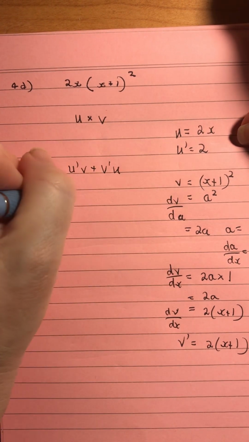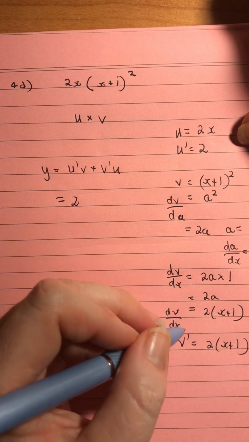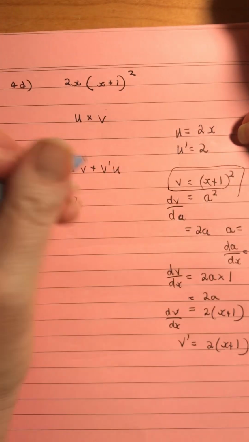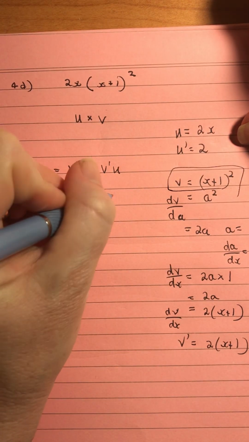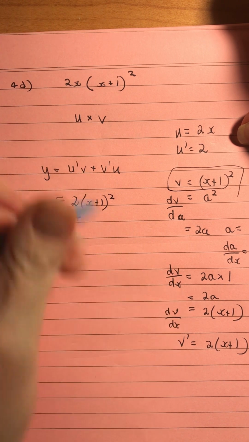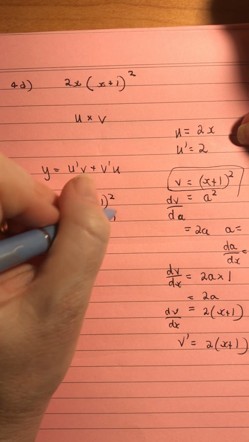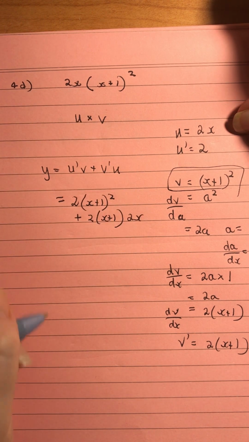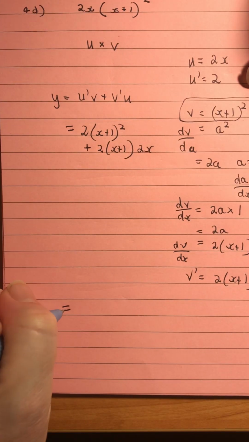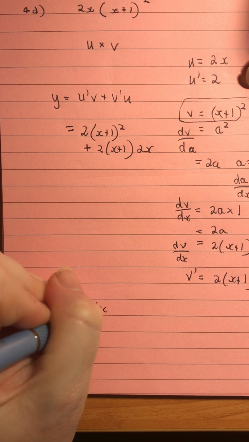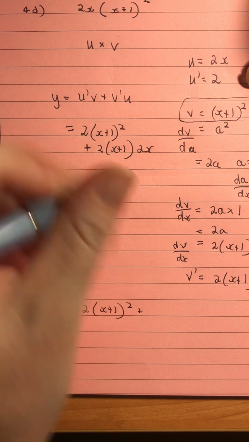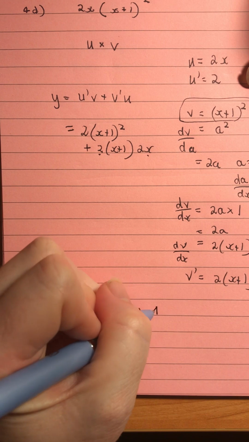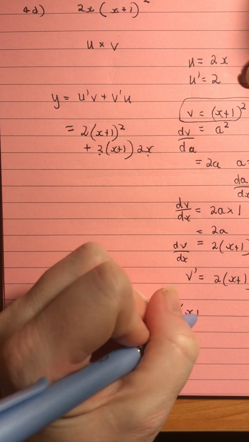So we've got 2 outside of, and our v is here, x plus 1 squared, plus v dash is 2 outside of x plus 1, and our u was 2x. So just bringing that down here so that we can simplify it, we've got 2 outside of x plus 1 squared, plus 2 times 2x is 4x outside of x plus 1.